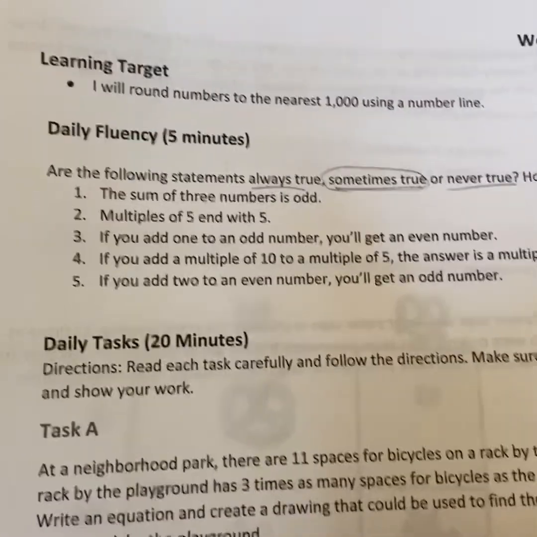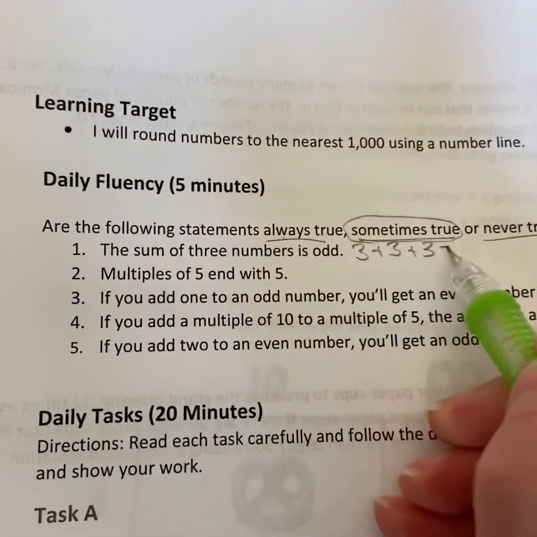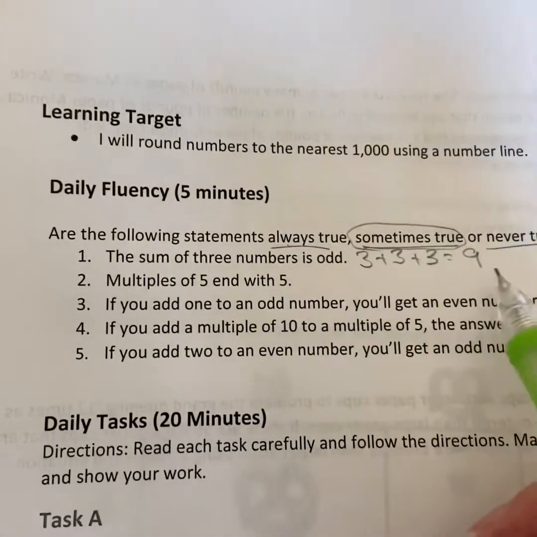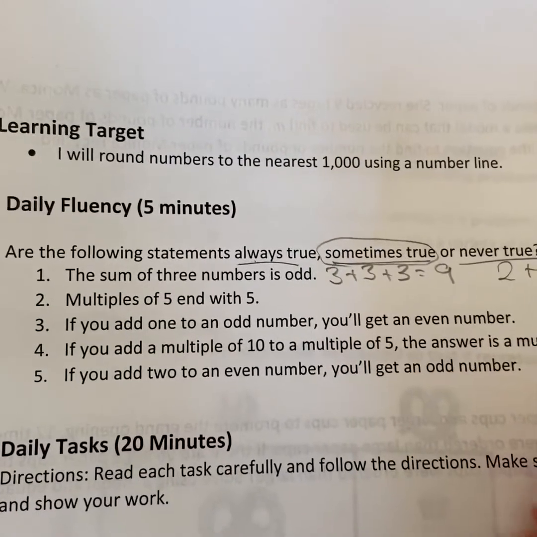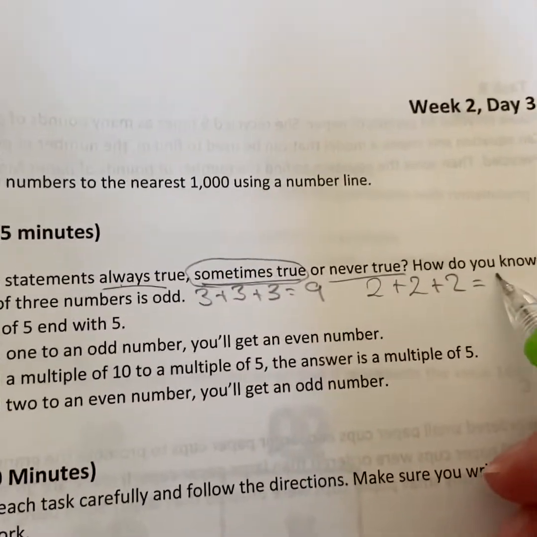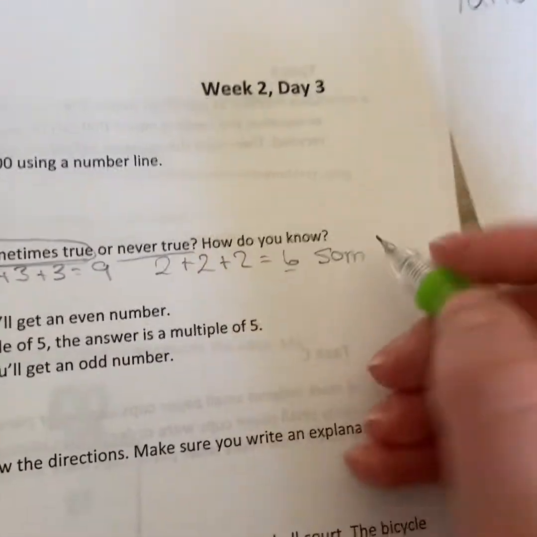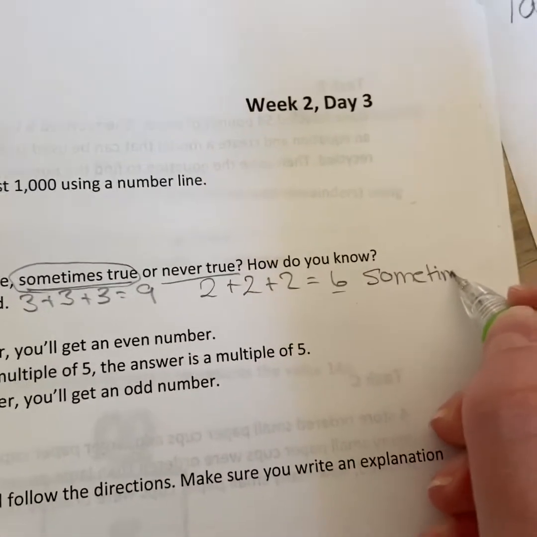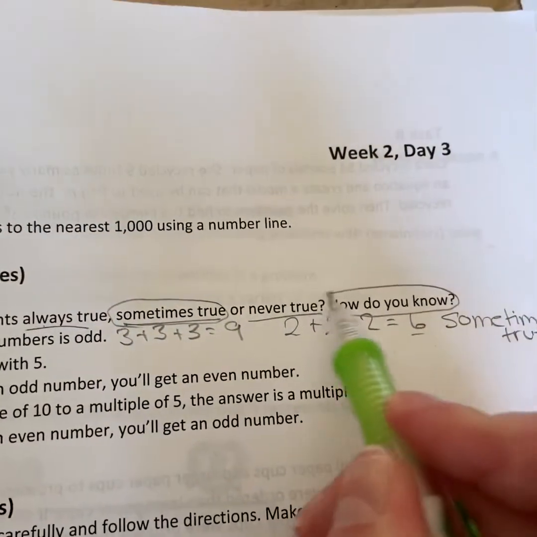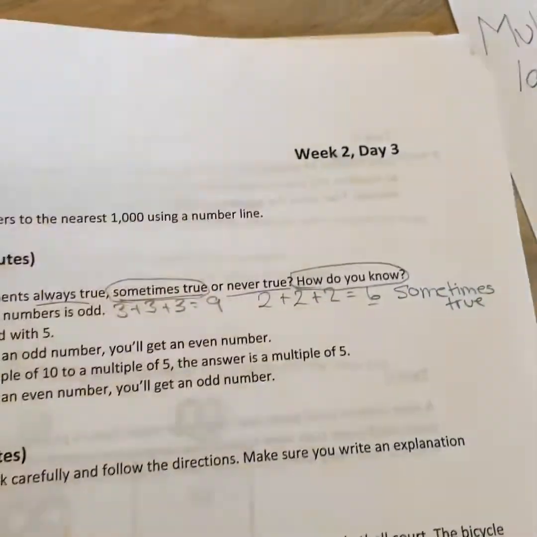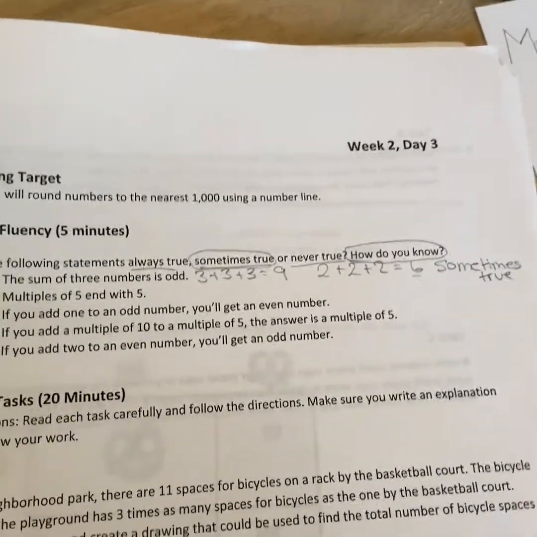Well, that's sometimes true because you could go 3 plus 3 plus 3 equals 9. That's 3 numbers and it's odd. But that's not always true because if you do 2 plus 2 plus 2, that equals 6, and that's even. So this one is sometimes true, and I'm going to write it here. When it asks you how you know, if you just write an equation next to it as an example, that works as an explanation.